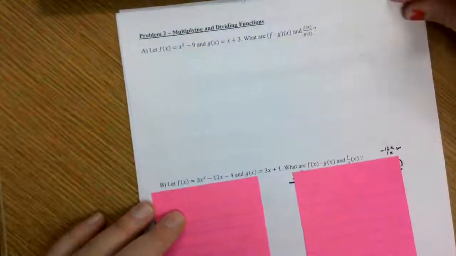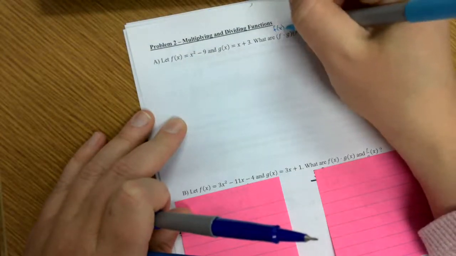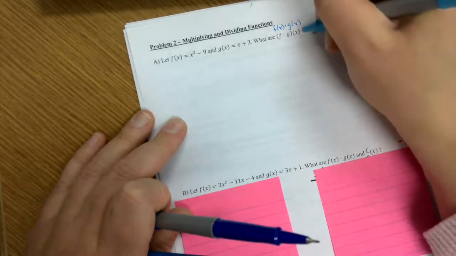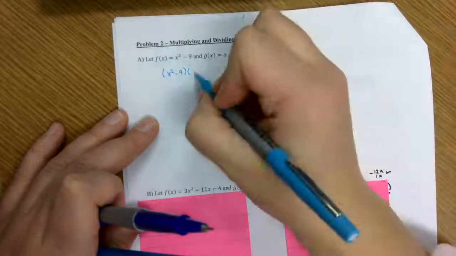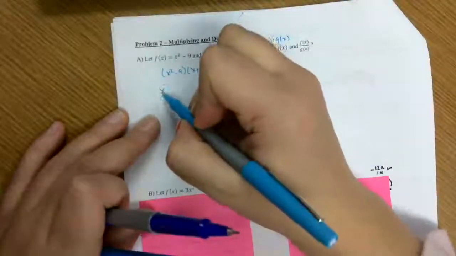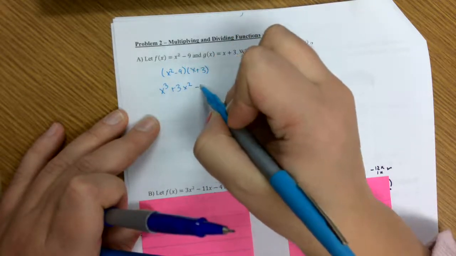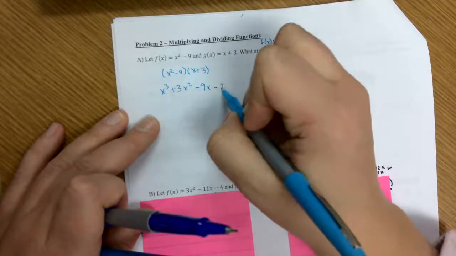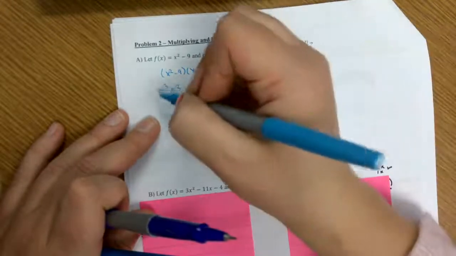Now, what if I'm multiplying and dividing? So if I'm multiplying here, this is still saying multiplication. This could be the same thing as this. These two things are the exact same, okay? So when I multiply, I'm taking my x squared minus 9 and multiplying by my x plus 3. You can either do box method or you can FOIL this out. So my first would be x cubed. Outside would be plus 3x squared. Inside, minus 9x. And last, minus 27. If there were any like terms at this point, you would want to combine like terms. But in this case, there's no like terms. So this is my final answer.